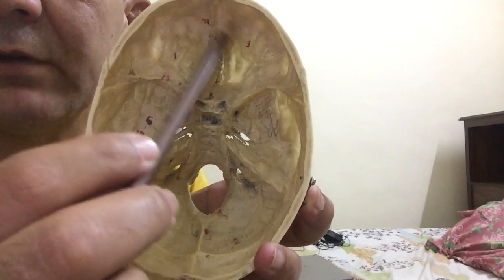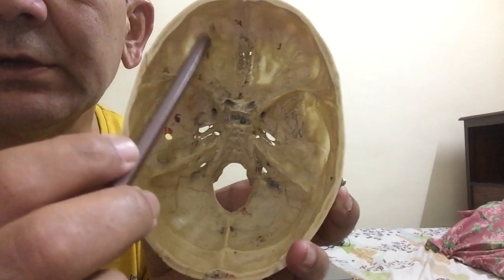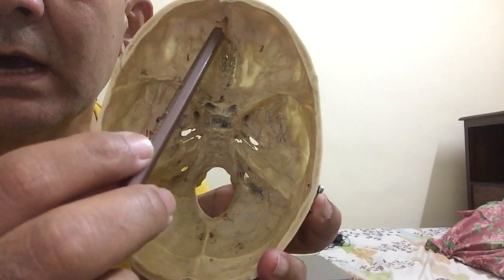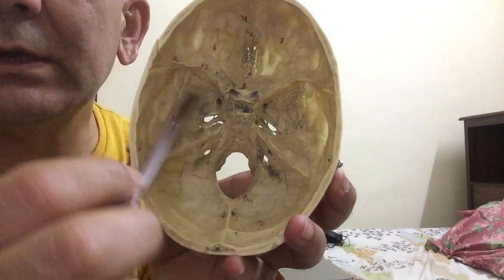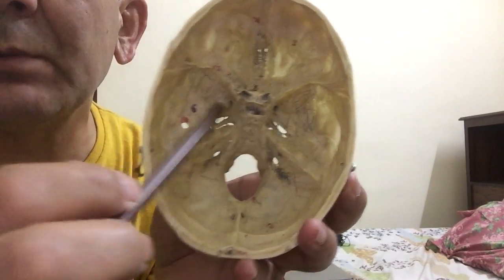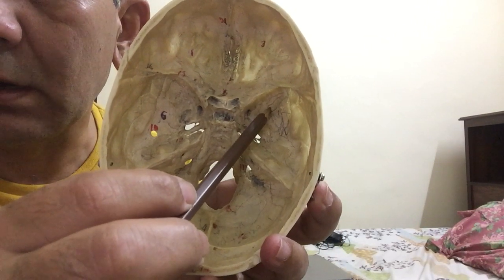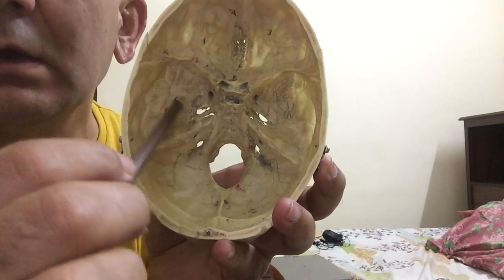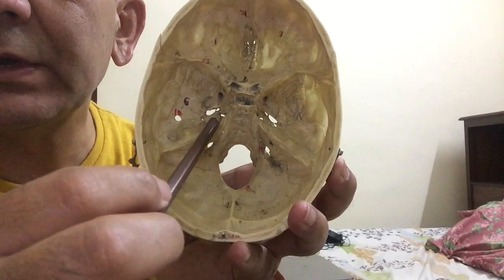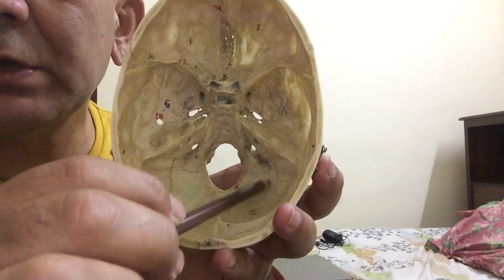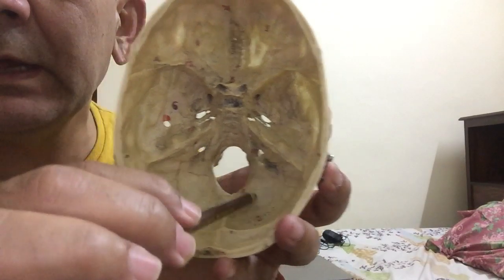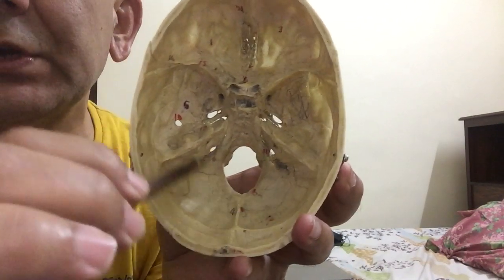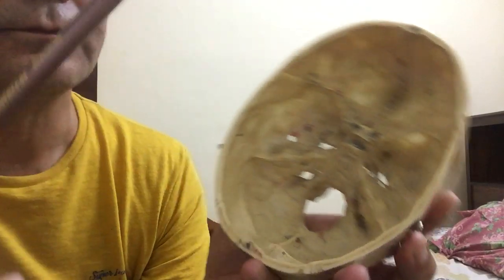This is the frontal fossa, where the frontal lobe is situated. In the middle portion, the parietal and temporal portions of the brain are located over here, and in the occipital fossa, the occipital lobe of the brain and the cerebellum are situated, and the brain stem as well.